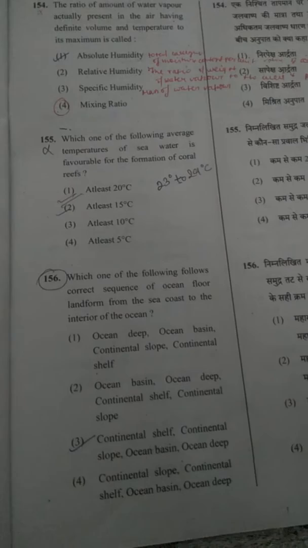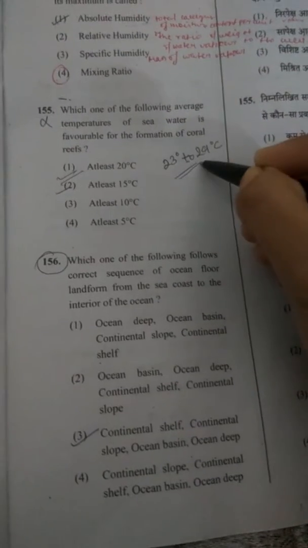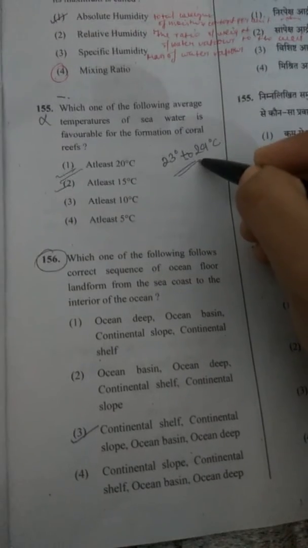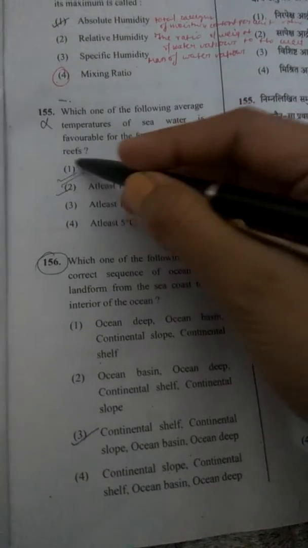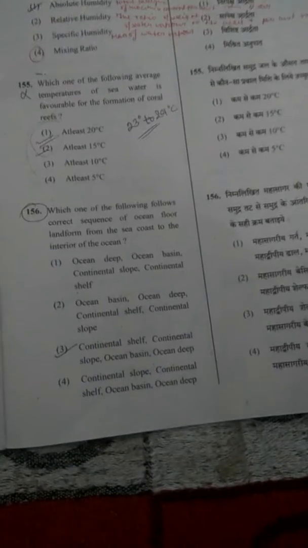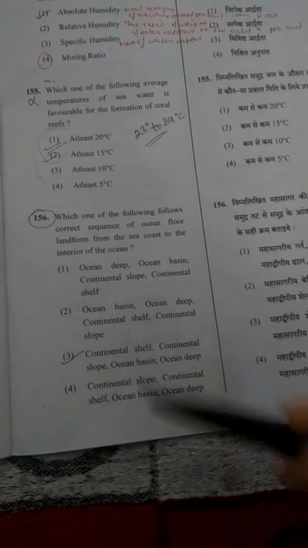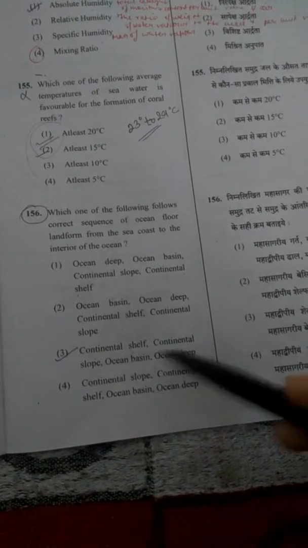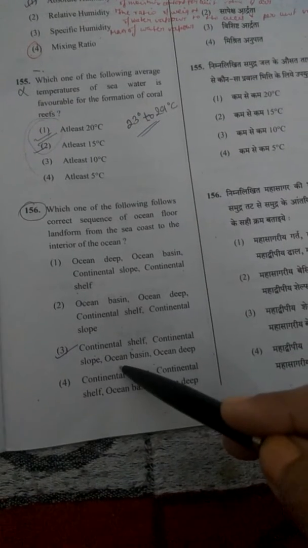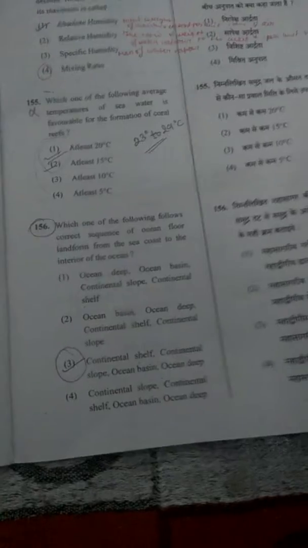Then question number 155, which one of the following average temperatures of sea water is favorable for the formation of coral reefs? So it is 23 to 29 degrees Celsius. So I am not understanding which option is correct. So it is in doubt. Then question number 156, you have to arrange the following. So it is continental shelf, continental slope, ocean basin and ocean deep. Third one is the correct option.